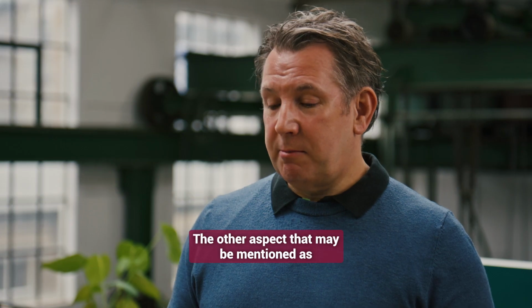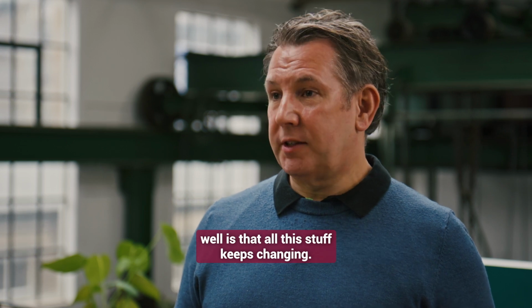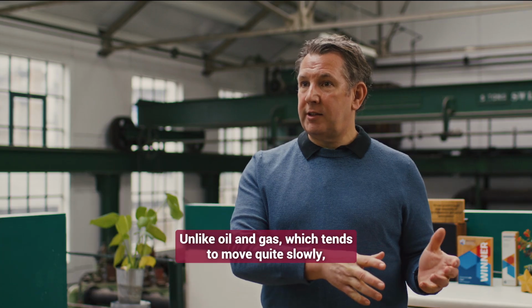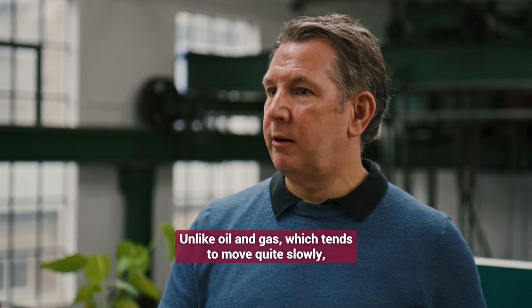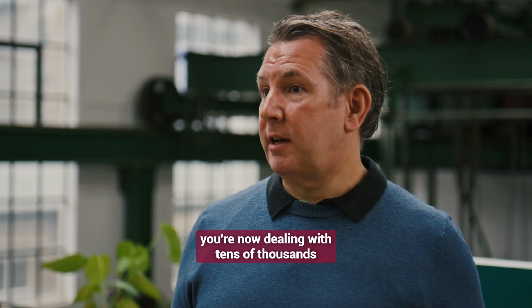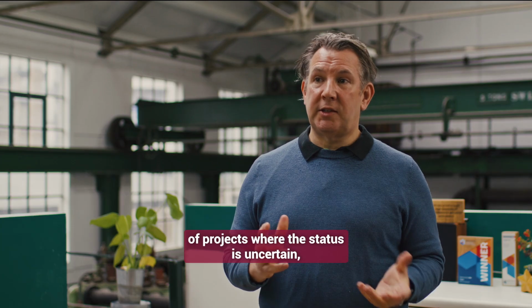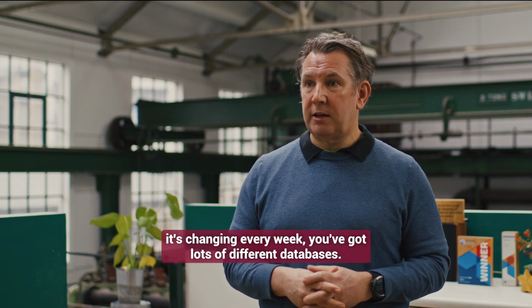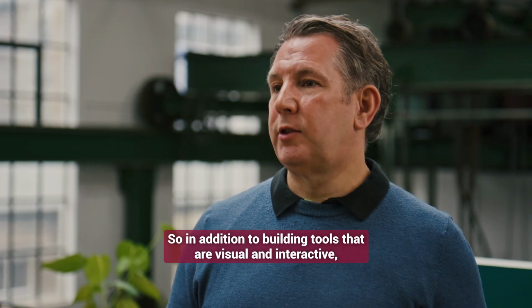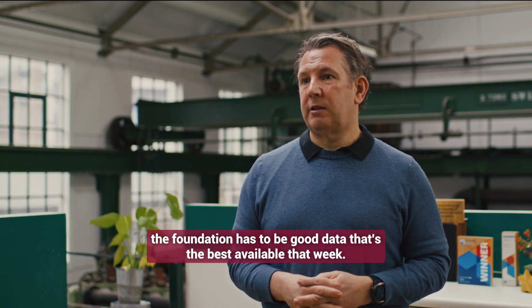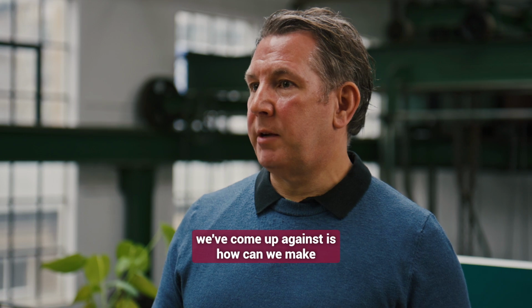The other aspect that may be worth mentioning as well is that all this stuff keeps changing. Unlike oil and gas, which tends to move quite slowly, you're now dealing with tens of thousands of projects where the status is uncertain, it's changing every week. You've got lots of different databases. So in addition to building tools that are visual and interactive, the foundation has to be good data that's the best available that week.